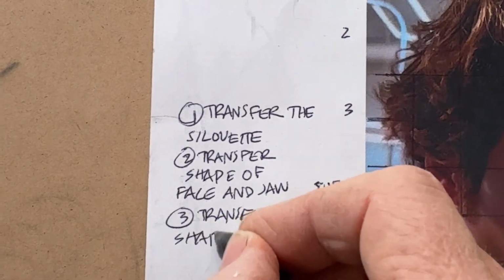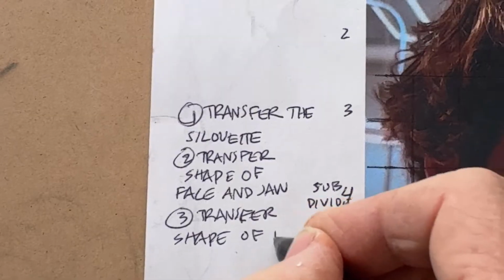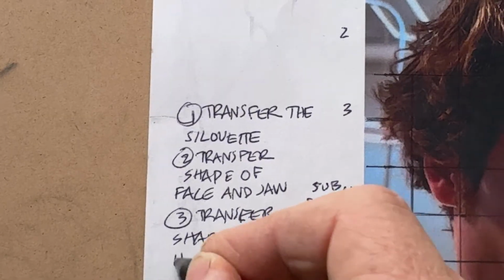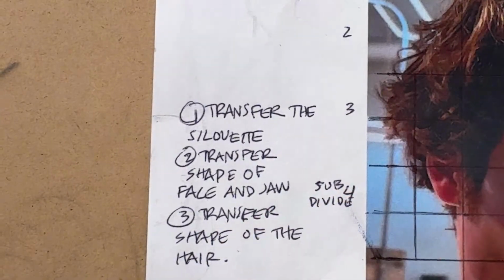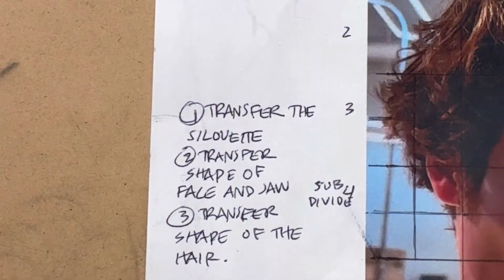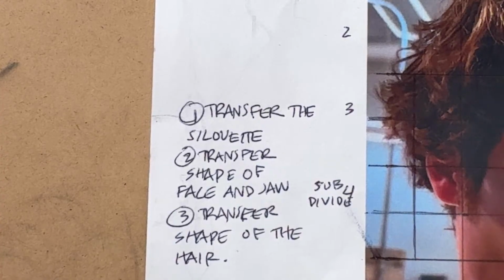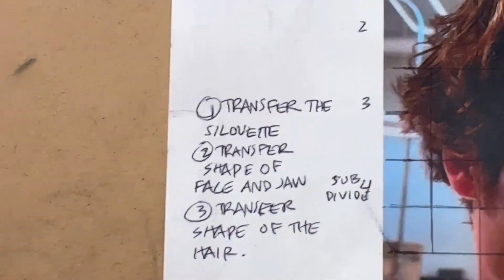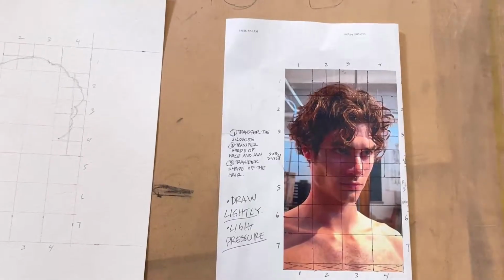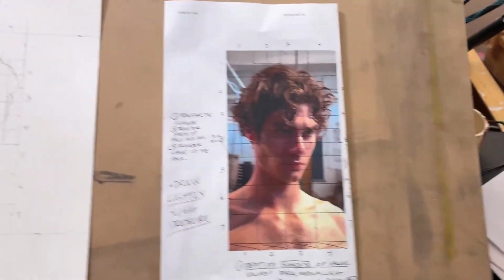The shape of the hair. Okay, so we're going to work on those 3 big shapes today. Now, there's one more really big shape or edge. Okay, now all these shapes are edges. And there's one more big shape that might not be apparent, and it has to do with the light source.